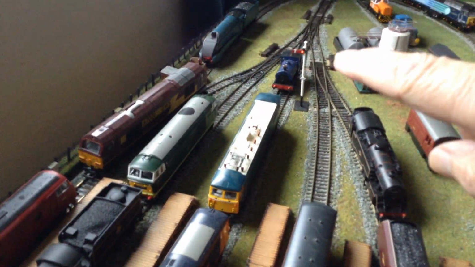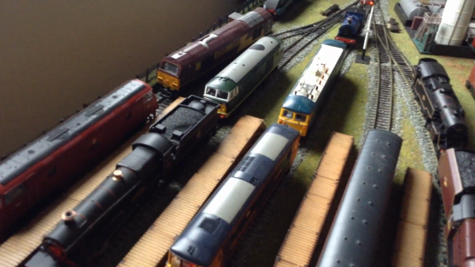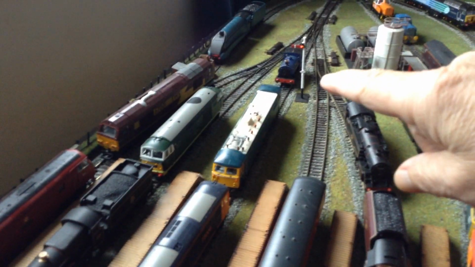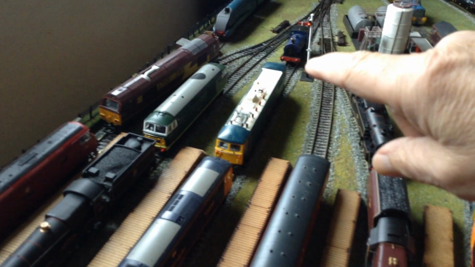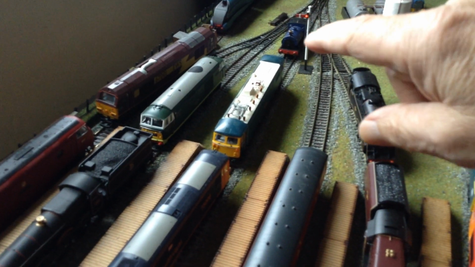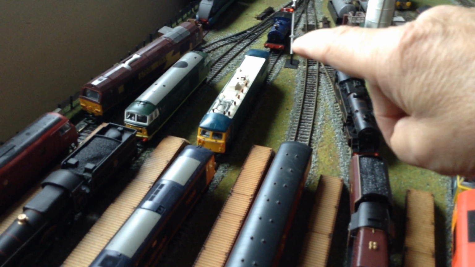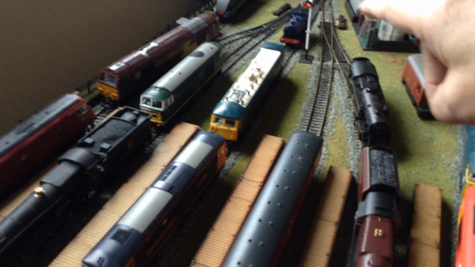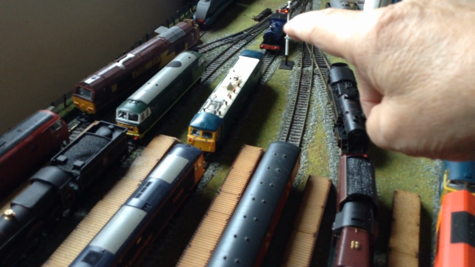Now that particular signal there, to buy that signal, is approximately £28. But you need the controller to operate it. Now Train Tech, which is all my stuff is, the one to do that is £40. So that's cost you £68 for that signal to get it to operate.